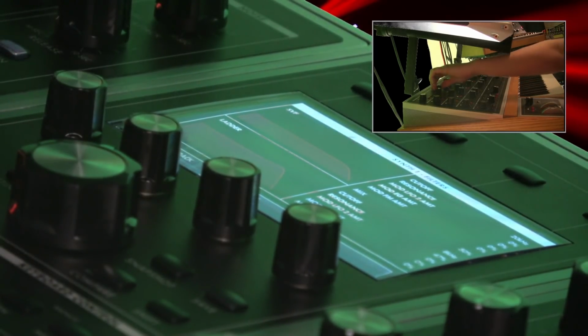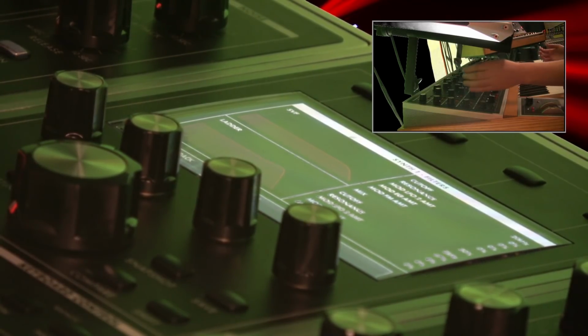All going through the ladder filter, and as we sweep this, we've got no resonance, and we can turn that up a little bit. Which is cool. Then we can go through here and set different octaves on these. And if we were to switch these to squares and start doing that kind of thing, you really get something that sounds a lot like a Minimoog to my ear.